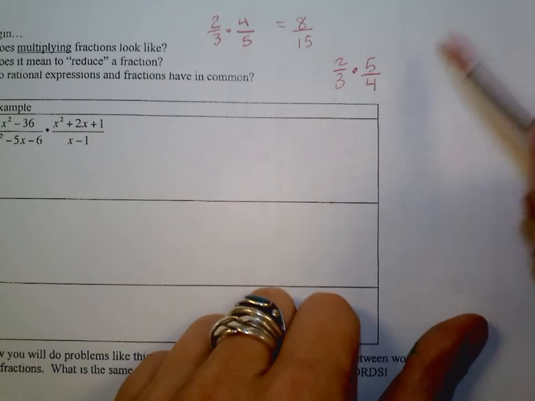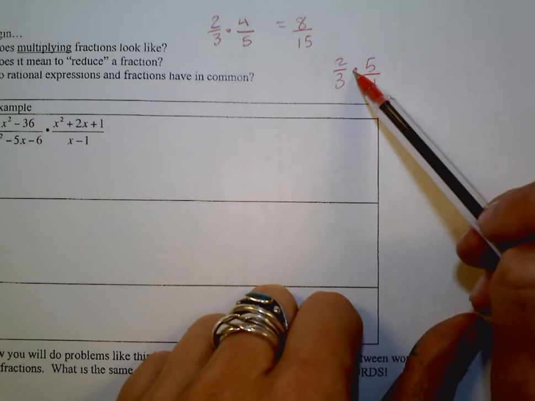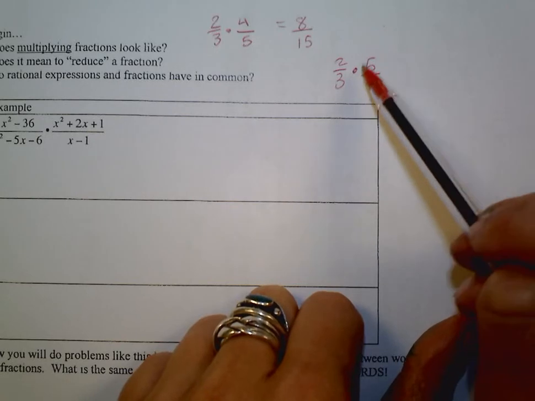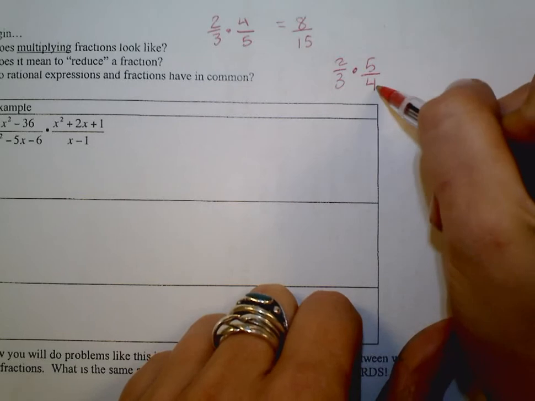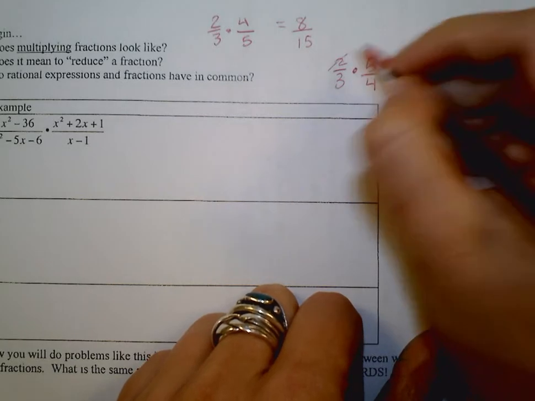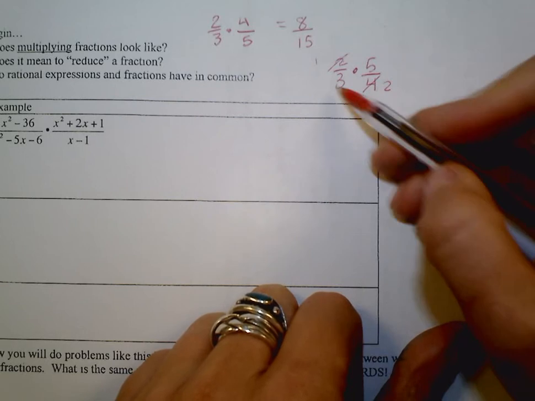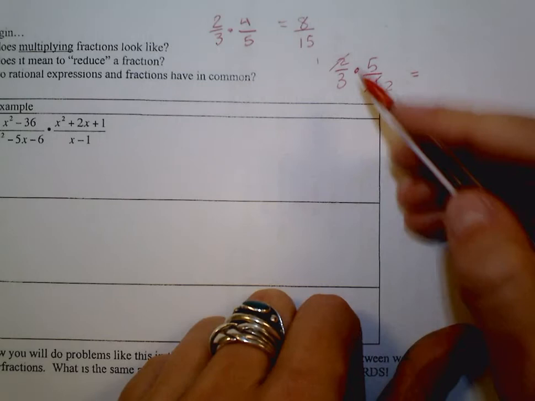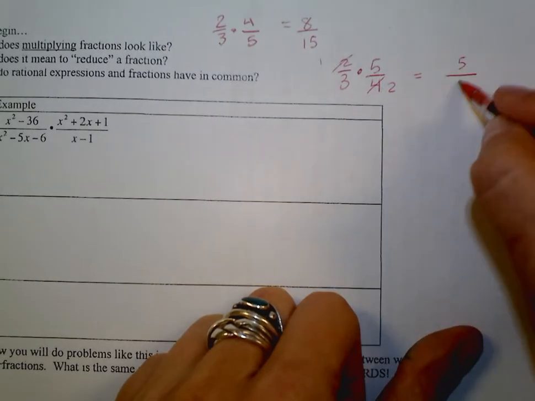Or I can actually reduce this fraction first, just because of the multiplication. So if it's multiplication, I can do it. If it's adding and subtracting, I can't. So if I have this 2 over the 4, I can reduce this to 1 over 2, because 2 over 4 is the same thing as 1 over 2. And then it just makes my multiplication easier. 1 times 5 I know is 5. 3 times 2 is 6.